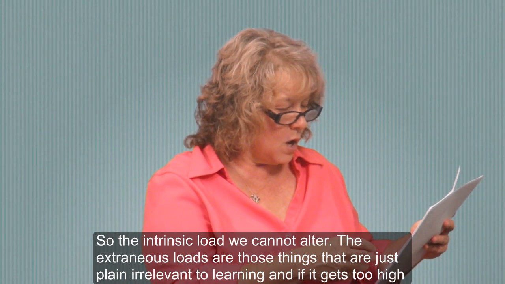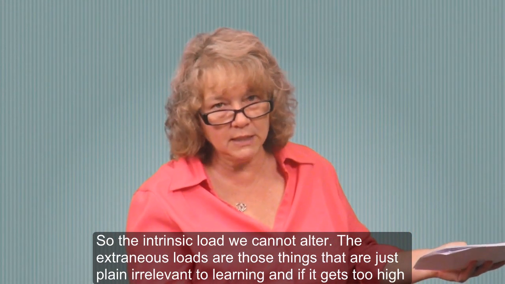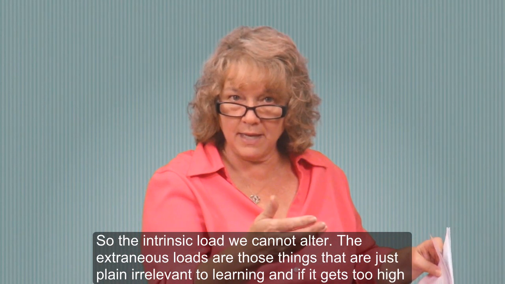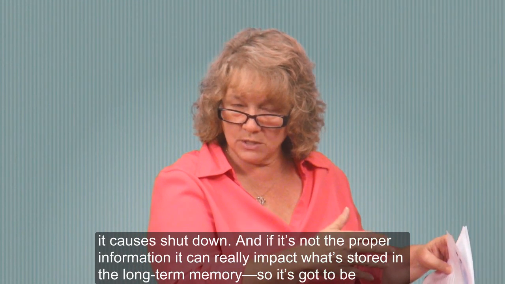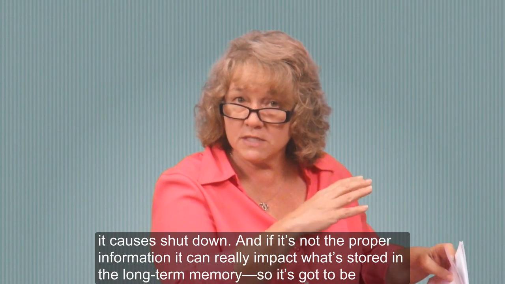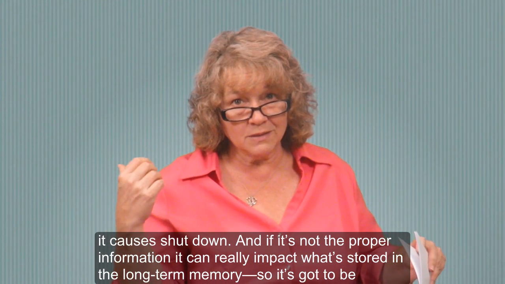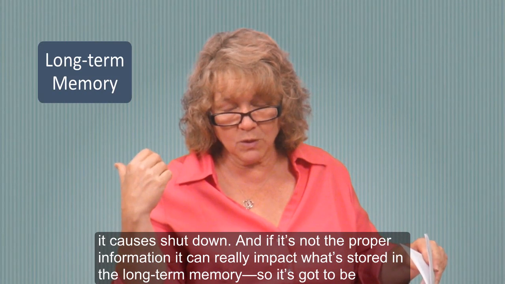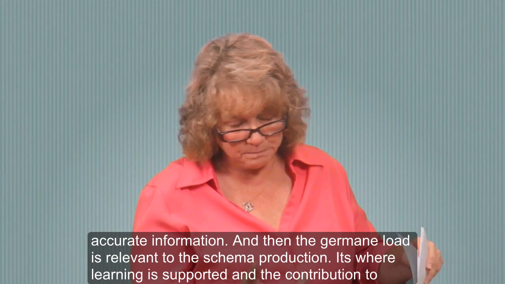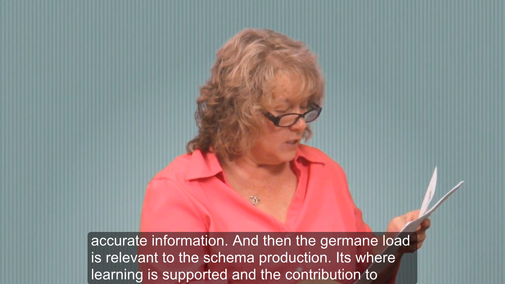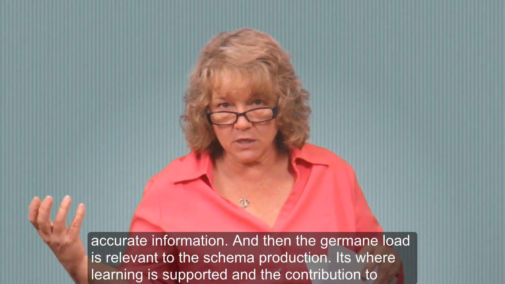Extraneous loads are those things that are just plain irrelevant to learning. And if it gets too high, it causes shutdown. And if it's not the proper information, it can really impact what's stored in the long-term memory. So it's got to be accurate information. And then the germane load is relevant to the schema production.